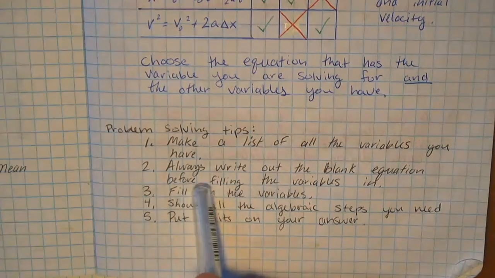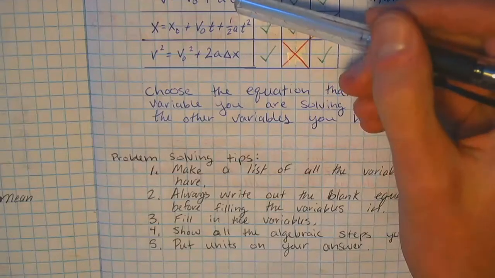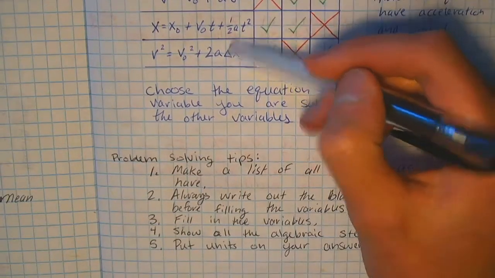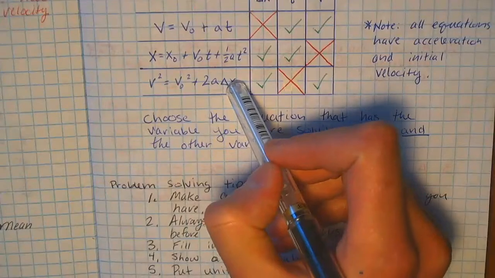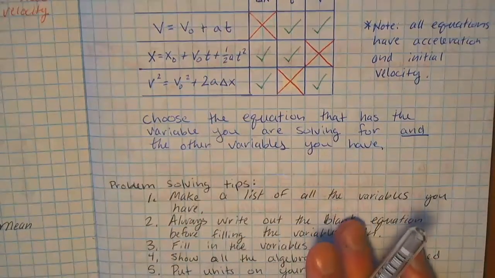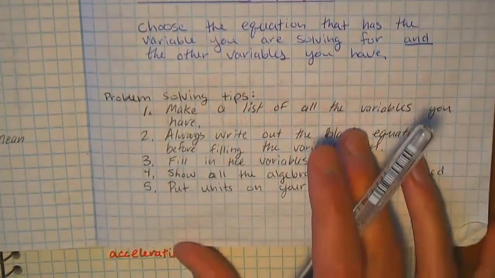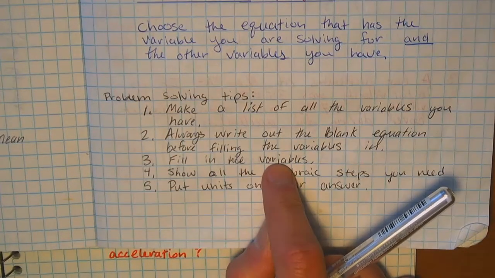Always write out the blank equation before filling in the variables. I should see at the beginning of your problem one of these three equations written out. Okay, just like this, it should look just like that. I don't want to see any other variable or any variables plugged in quite yet, or any numbers plugged in. Okay, then you fill in the variables for the ones that you know.